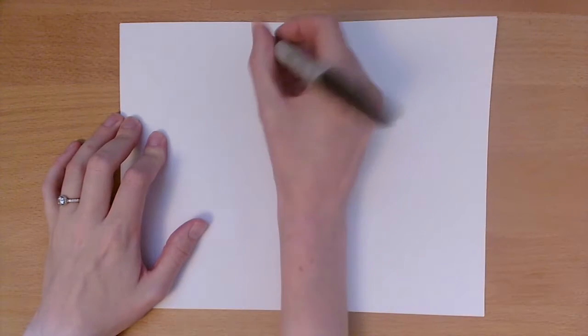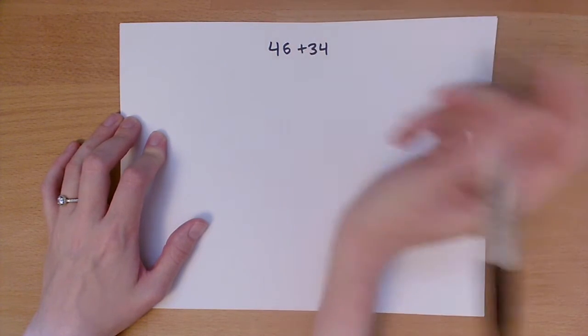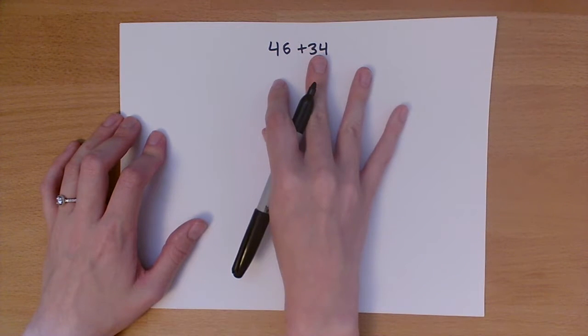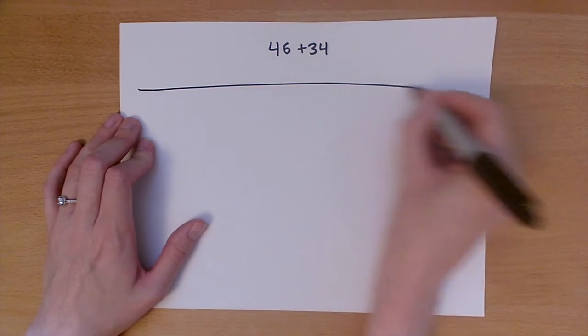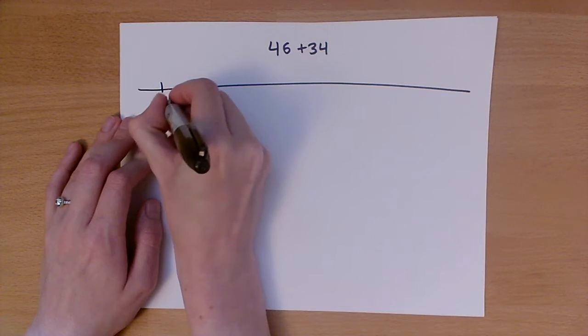Let's start with 46 plus 34. So you can pause and figure that out using a strategy of your choice, and then press play to see some different strategies you could use to solve that equation. So one first way we could solve it is by using an open number line. I'd start with 46 because it's the greater number.